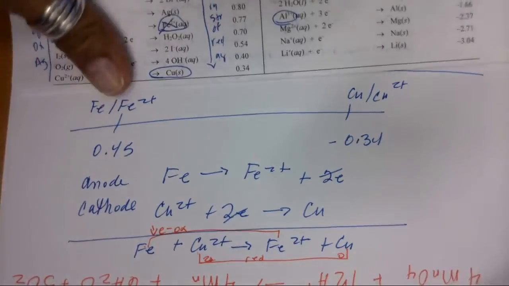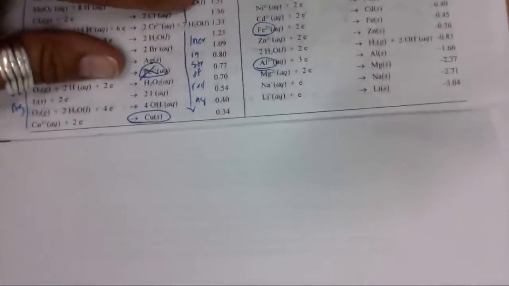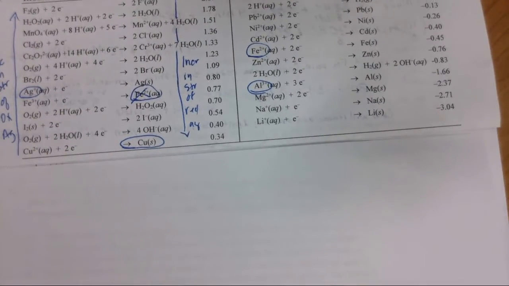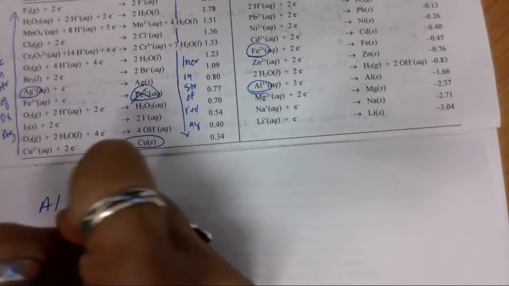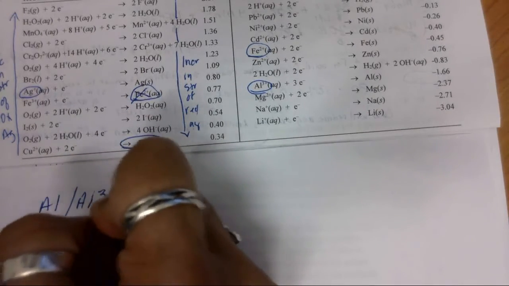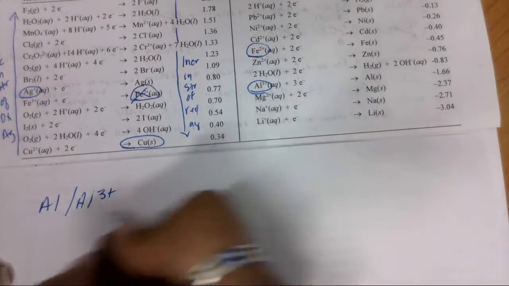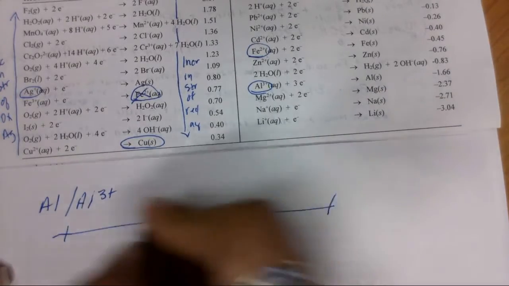All right. So let's do the last one, okay? What do we have now? We have this Al3 plus, right? So I've got Al to Al3 plus, right? And what's its value? I'm going to do my line.